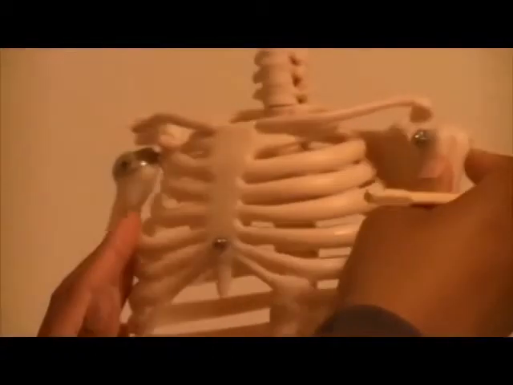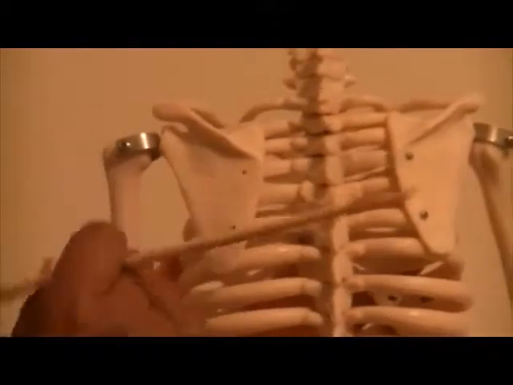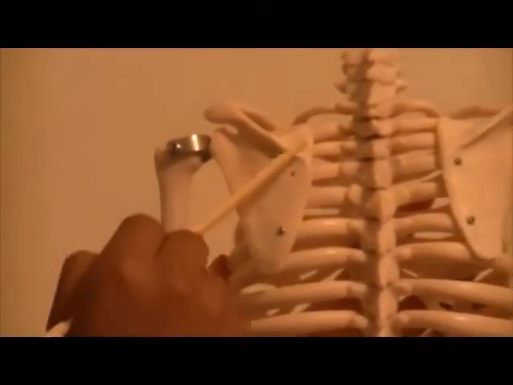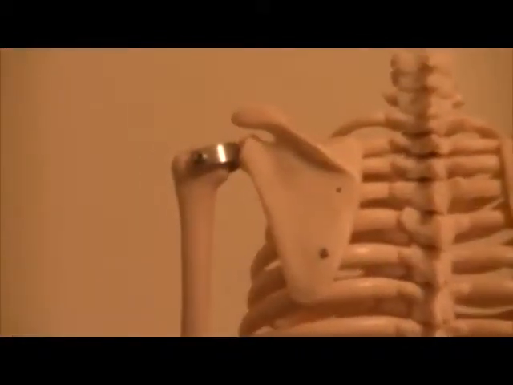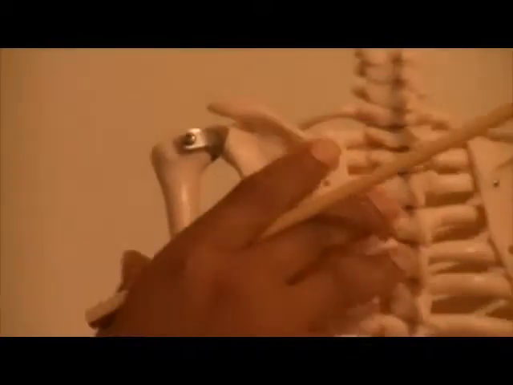When we turn to the back is the scapula. When we turn sideways and remove the humerus, we will actually see the glenoid cavity. Right above it here is the acromion process.